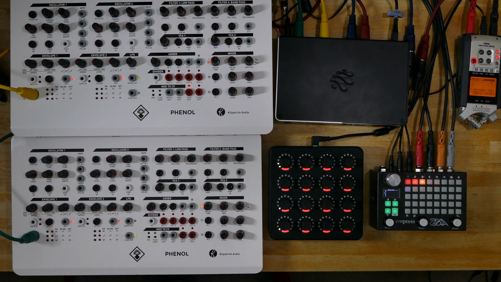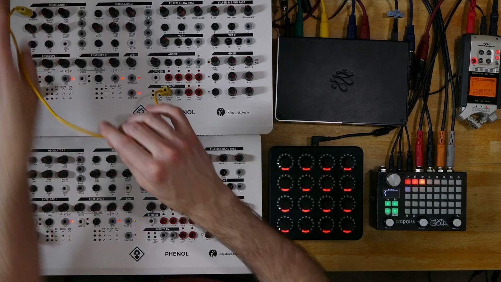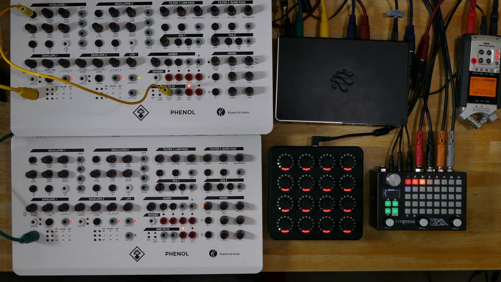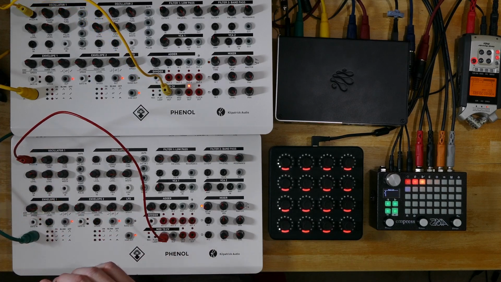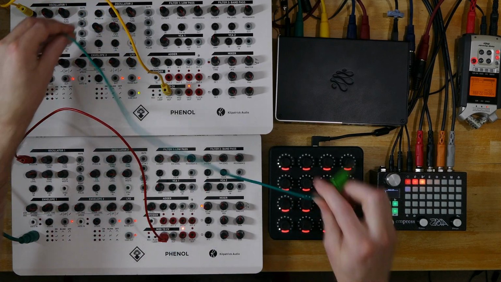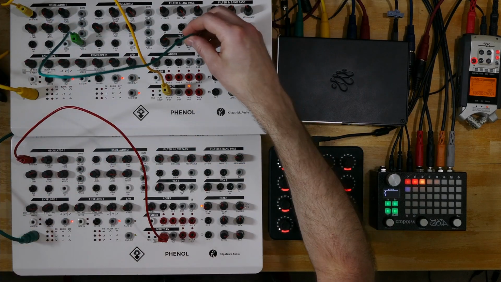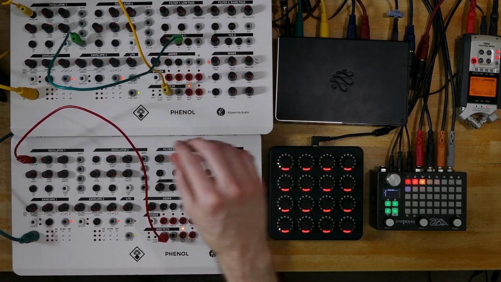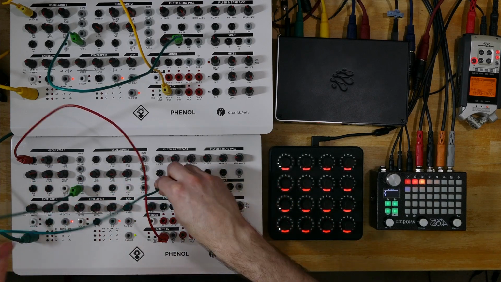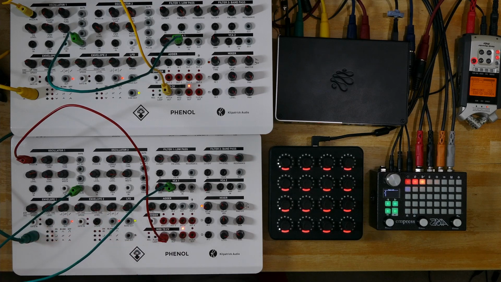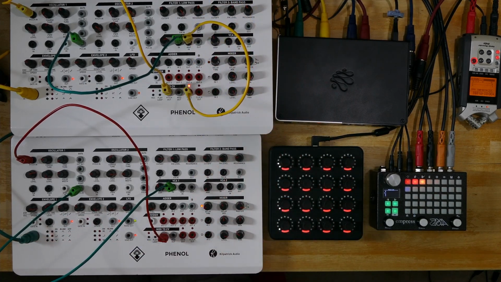Okay, so I'm going to take the pitch output to the pitch input of these oscillators, and then I'm going to take the pulse output to the VCA. I'm going to use the gates to control the VCA.